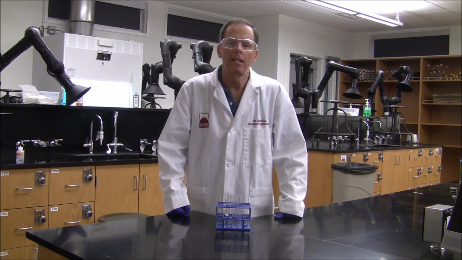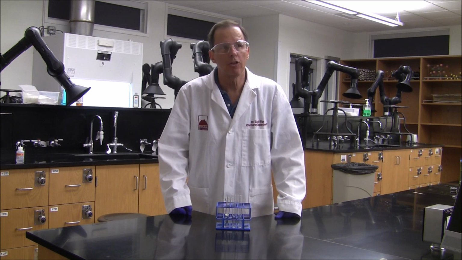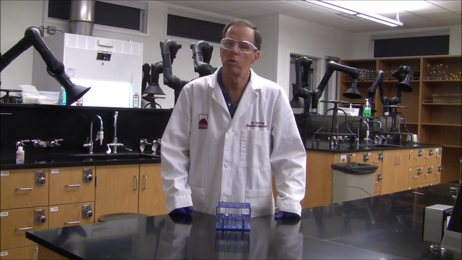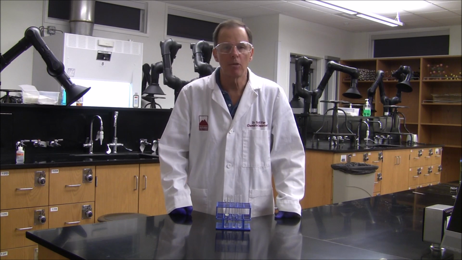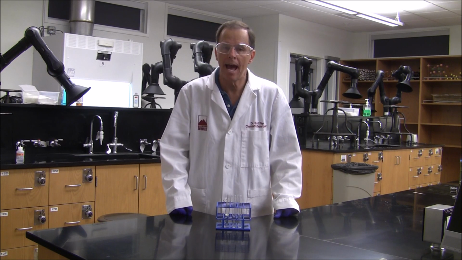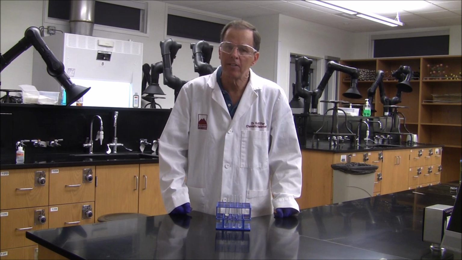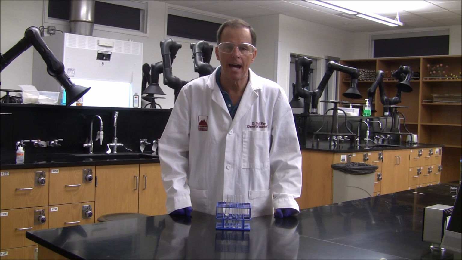Now, why did we make those observations? Look at your data table. In terms of colors, zinc is silvery, sulfur is yellow, but the product was white. In terms of chemical reactivity, the zinc is active, producing hydrogen gas, the sulfur is inert, and the product was active, but it produced hydrogen sulfide gas.